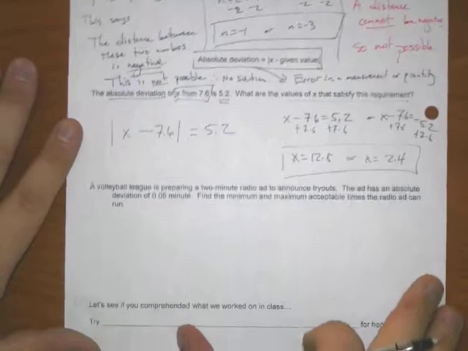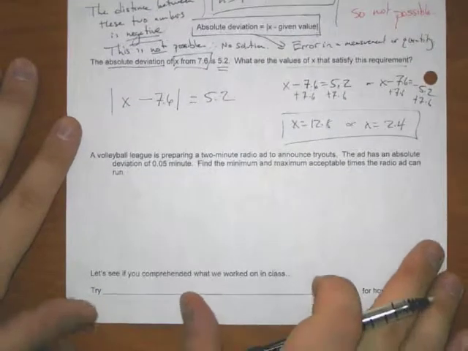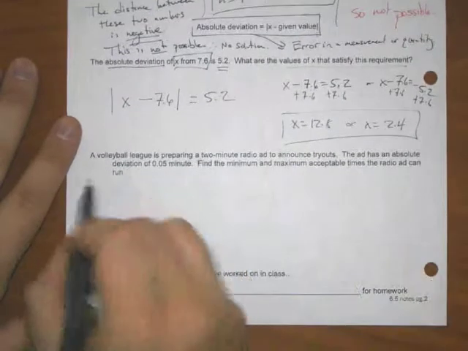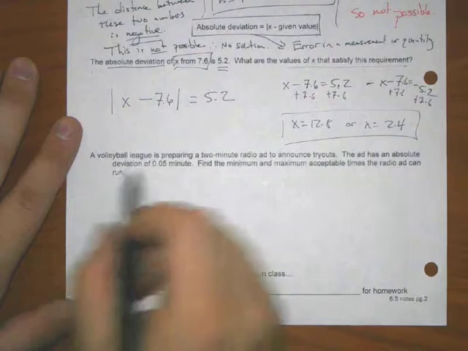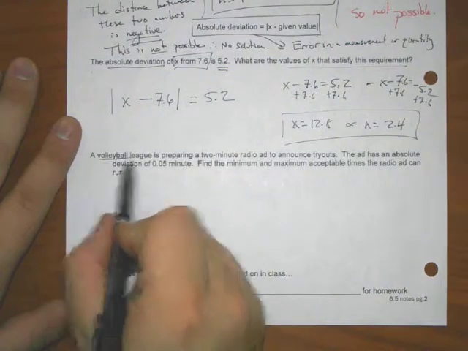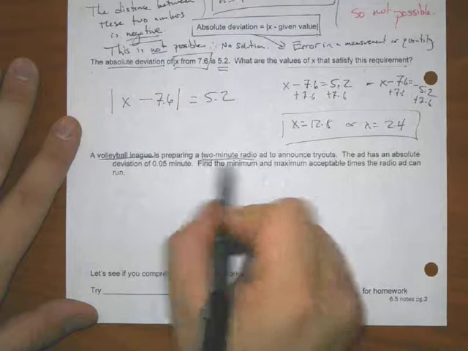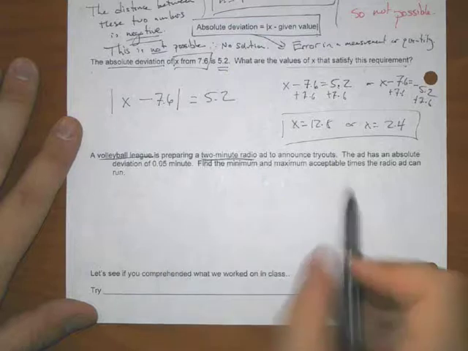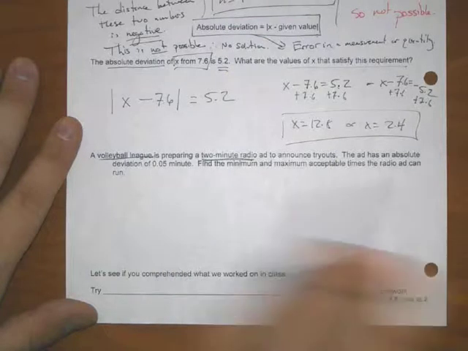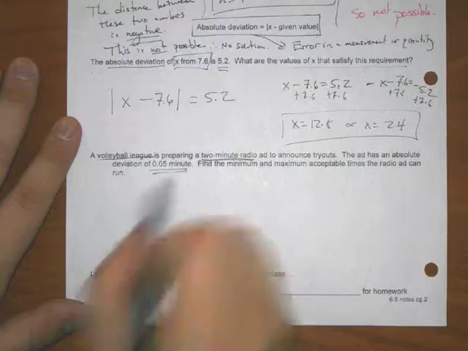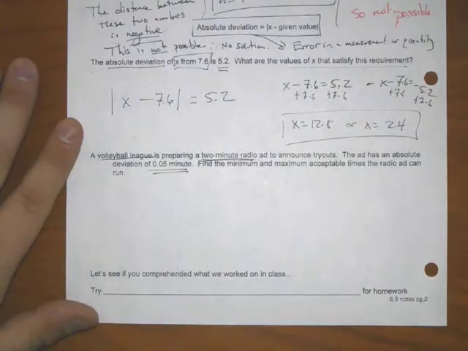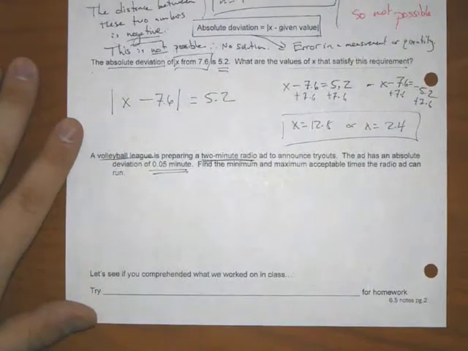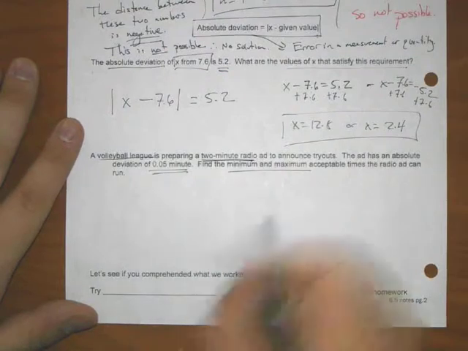Again, in the measurement quantity field, our final example is a really good representation of that. So the volleyball league is printing a 2-minute radio ad to announce tryouts. That has an absolute deviation, or an allowable error, of 0.05 minutes. Find the minimum and maximum times this could be.